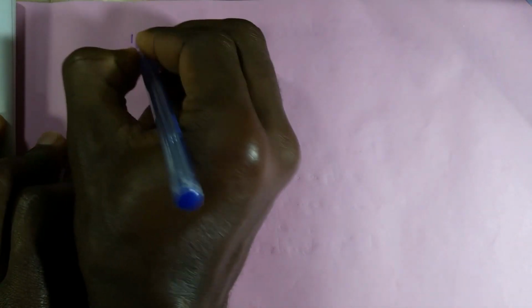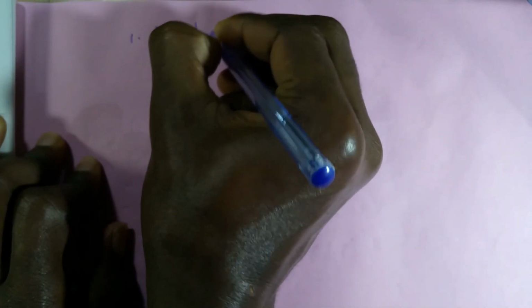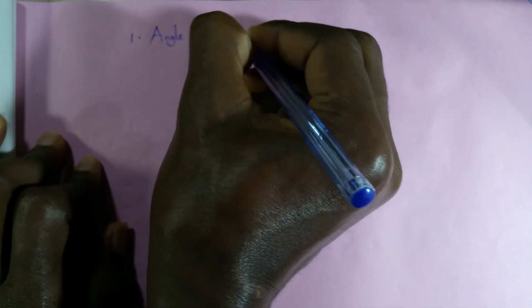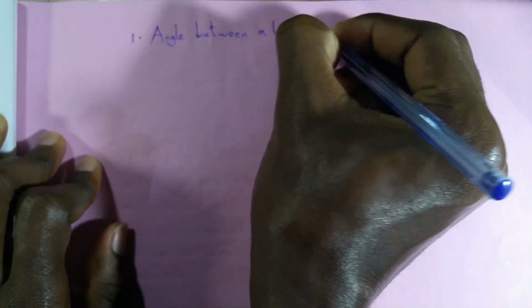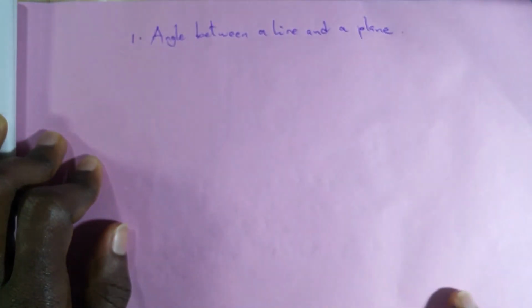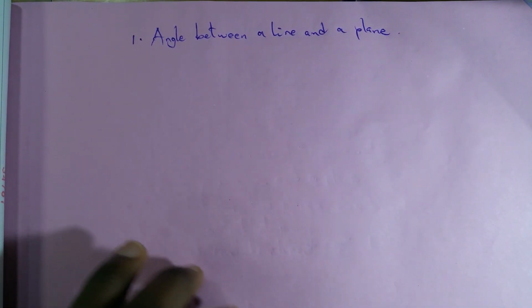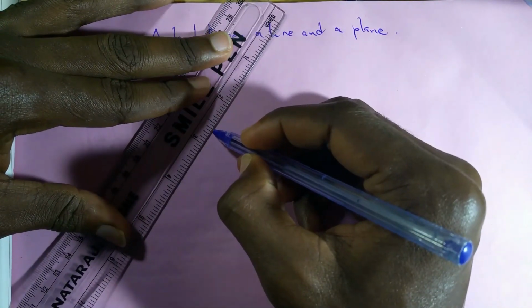The first one, angle between a line and a plane. Now let's draw an example. Let me say a plane. Let's say we have a plane here, something like that.